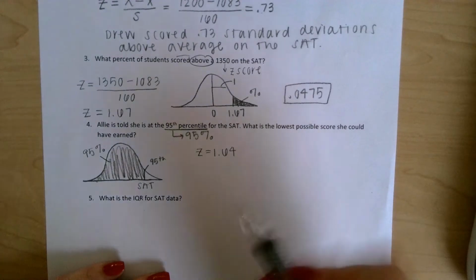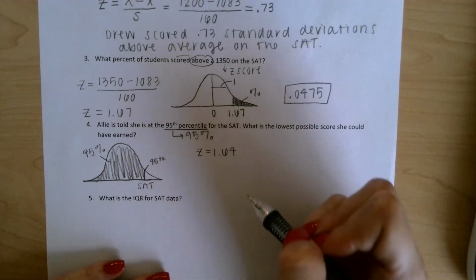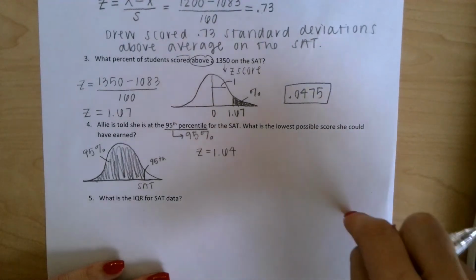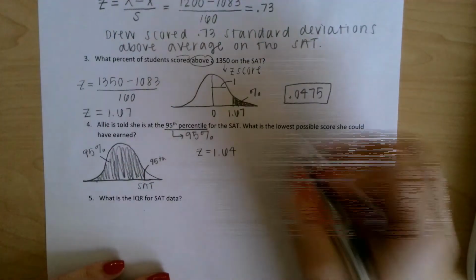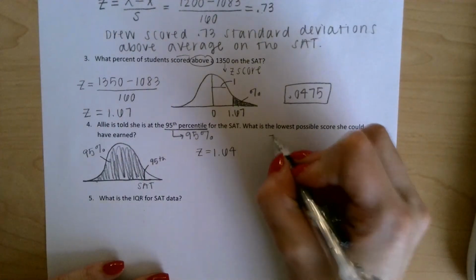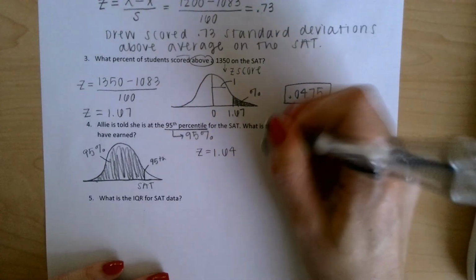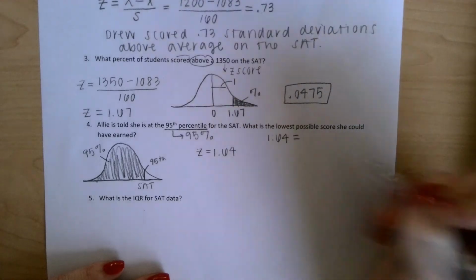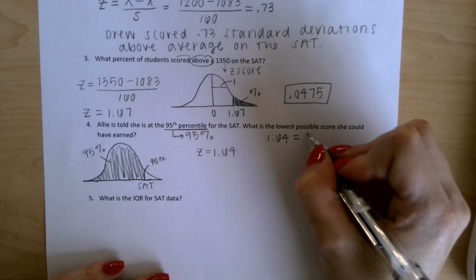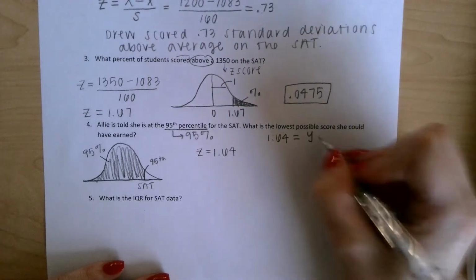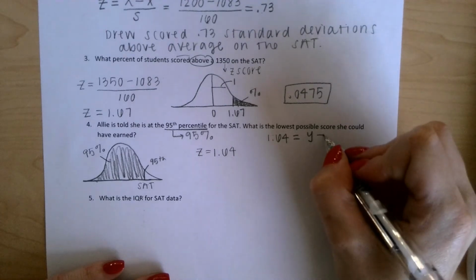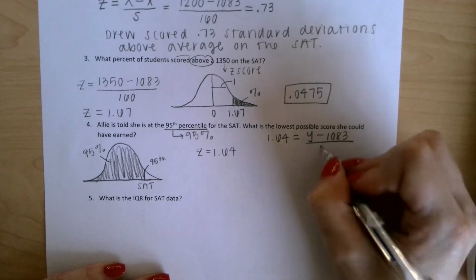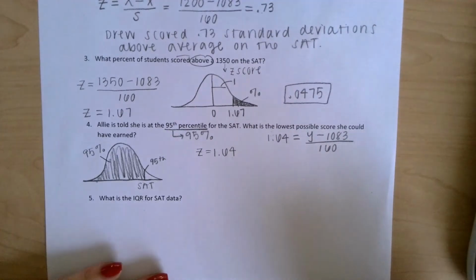Now it's asking for what score she could have gotten on the SAT, so my final step is to convert this z-score into an SAT score using my z-score formula. So I know my z-score is the 1.64. The SAT score I don't know, so I'm leaving that variable. I'm going to call it y this time. I'm still subtracting the average of 1083 and dividing by 160 for that standard deviation.